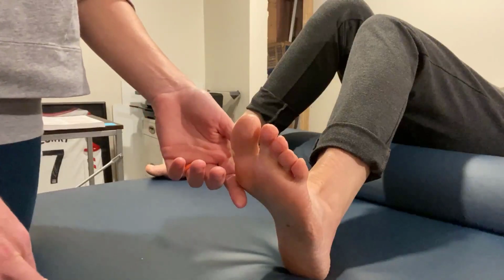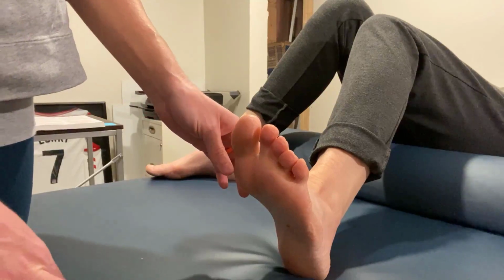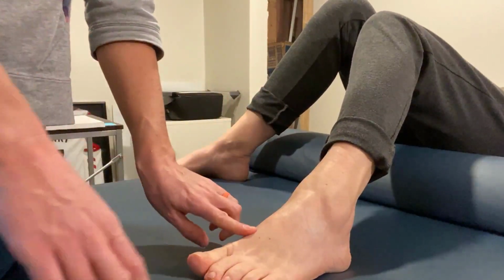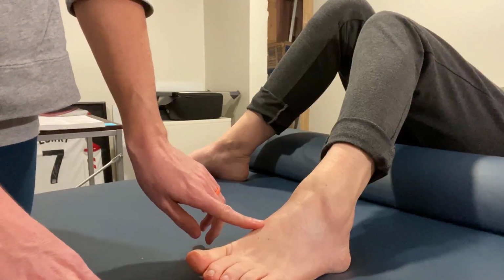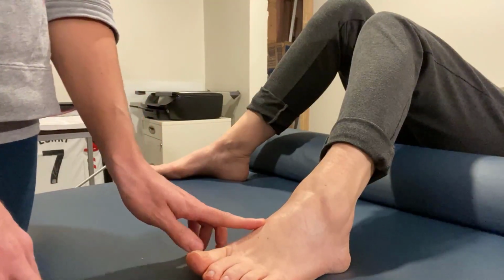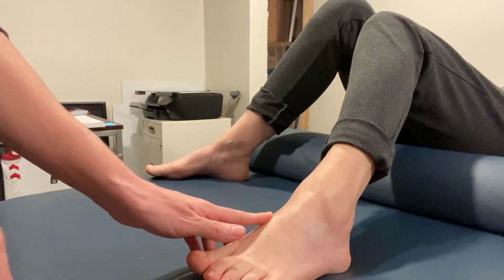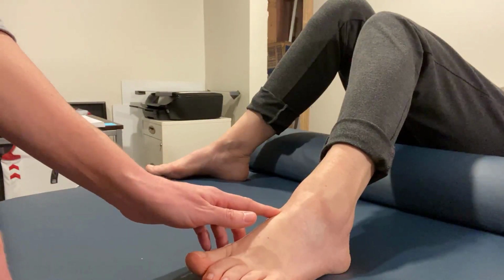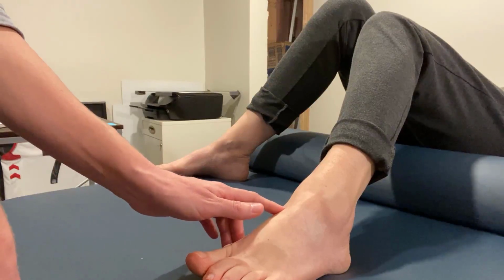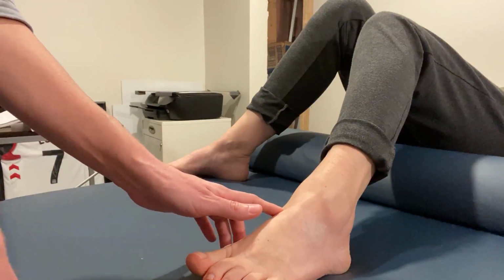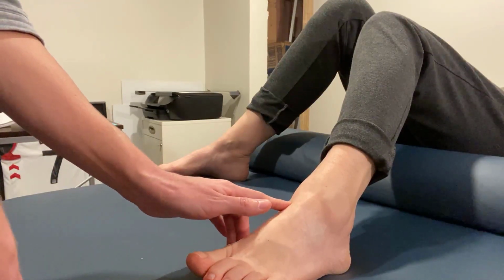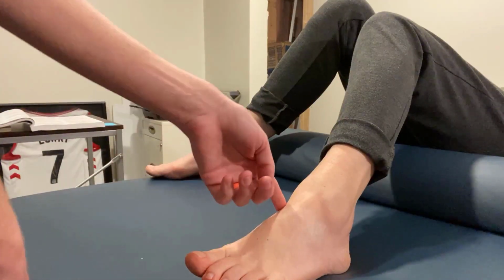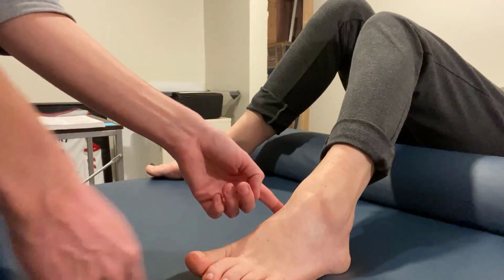To palpate Flexor Digitorum Brevis, we can start on the, bring this foot down just a wee bit. We're going to start on the metatarsal of the great toe. We're going to move along the metatarsal of the great toe until we get to the base. Proximally from the base is the medial cuneiform. Proximal to that is the navicular. We're going to travel medially onto that navicular tuberosity.